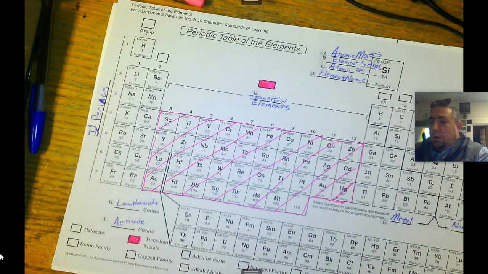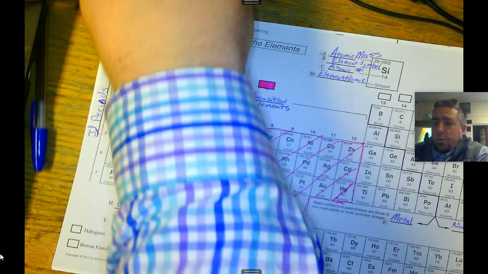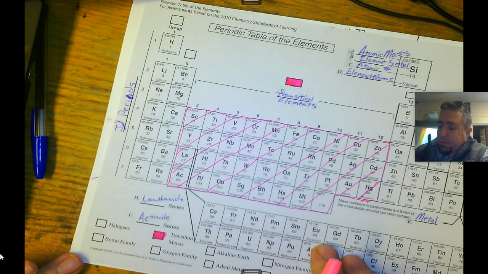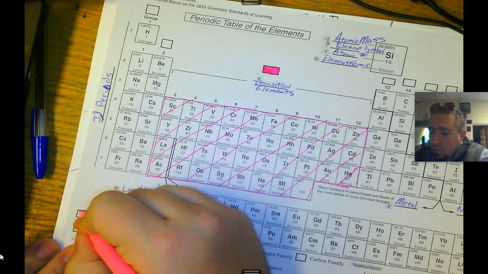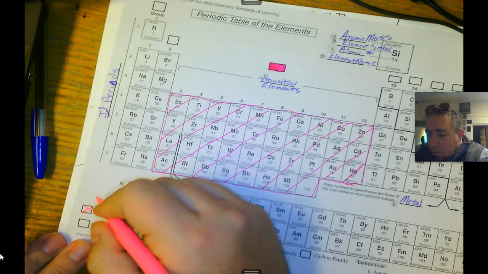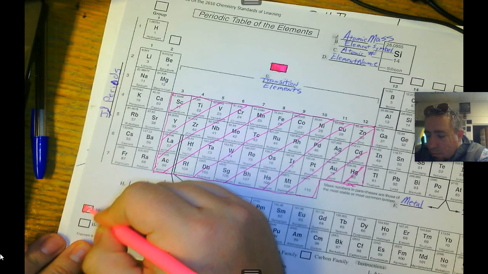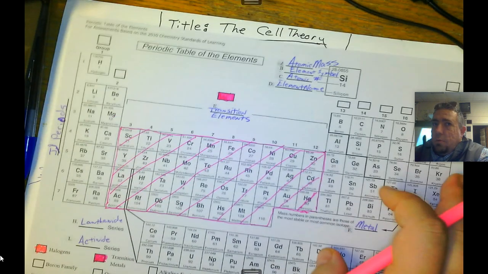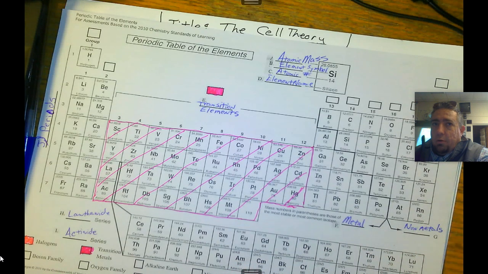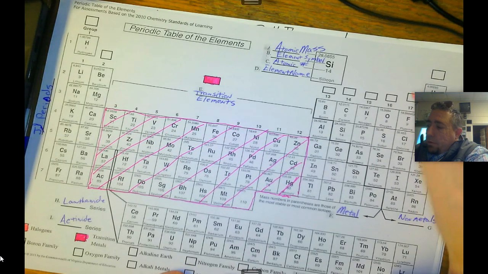All right. So we'll use pink for halogens. So which family are the halogens? Which number or element does it have at the top? 17, or fluorine.